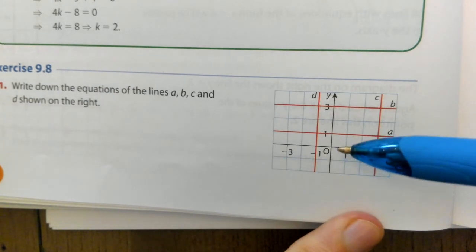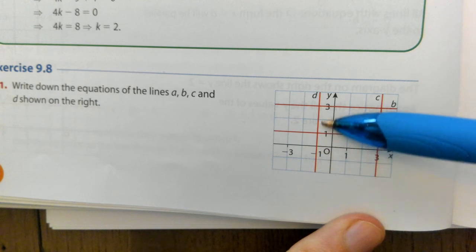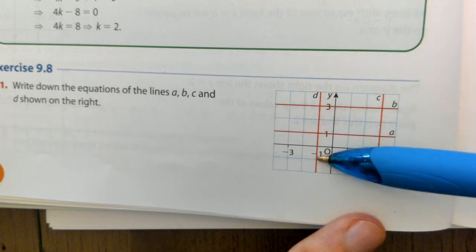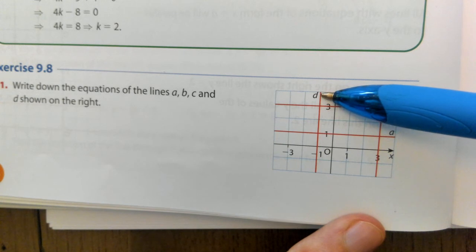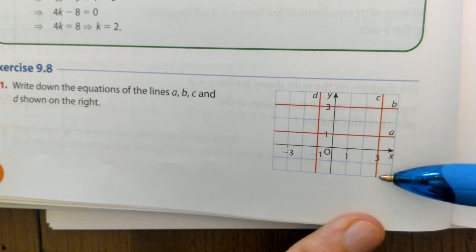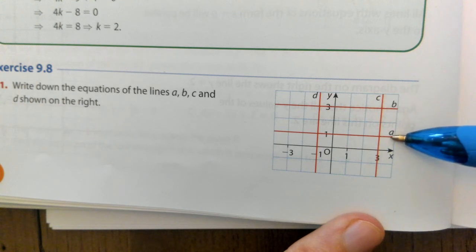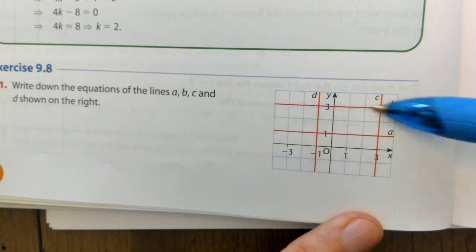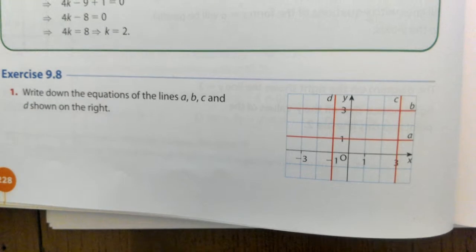Horizontal and vertical lines are either x equals something or y equals something. So let's look at this one, where my pen is going now. Anywhere along that line, x equals -1. So we call that line D. The equation of the line D is simply x equals -1. Similarly, C is x equals 3. A, horizontal, y equals 1. Anywhere along this line, y is equal to 3. So B, y equals 3. And we call that the equation of those lines.